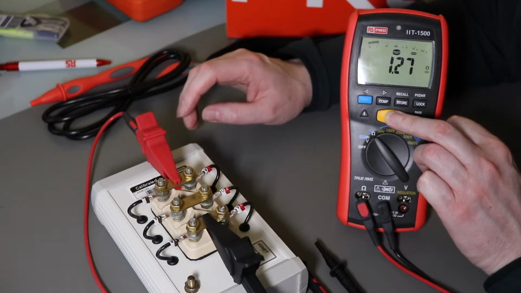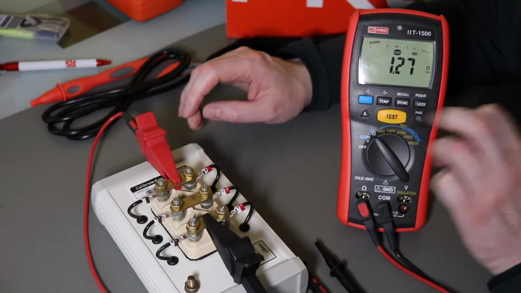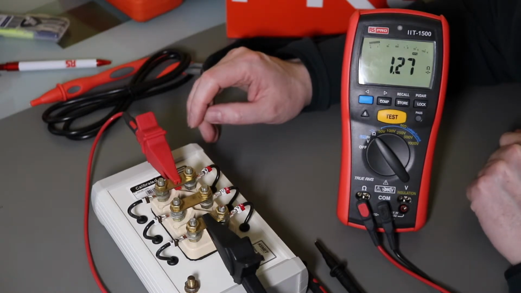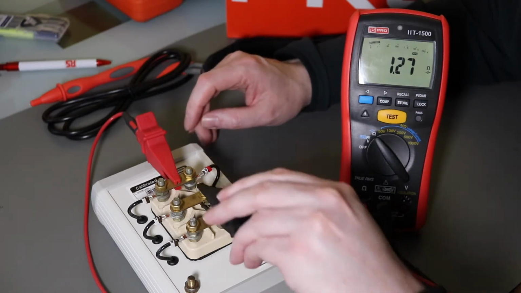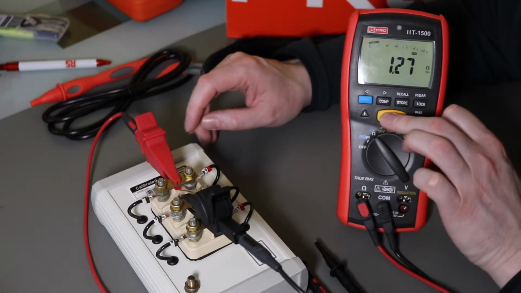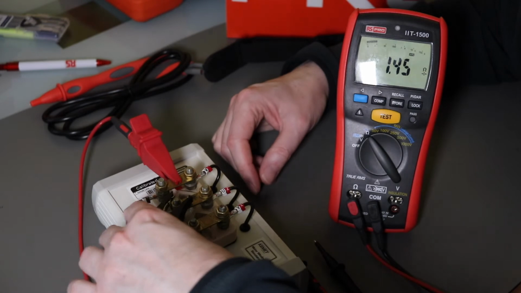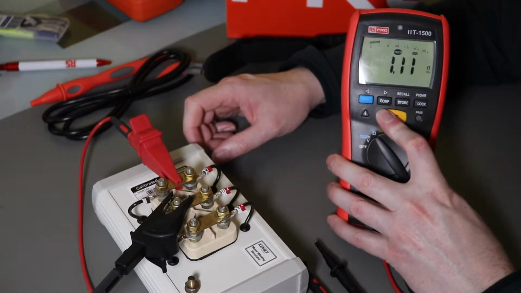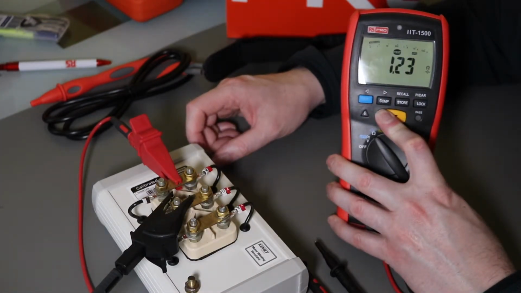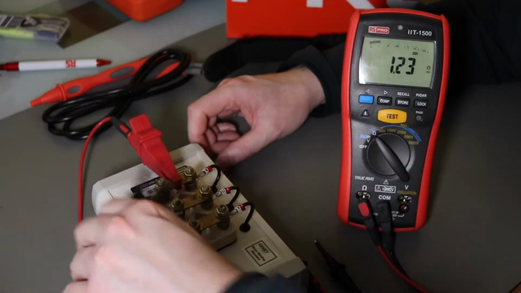Now that's ohms to 2 decimal places. It should be relatively consistent, although that's not on there properly. Good. There you go. So reasonably consistent.